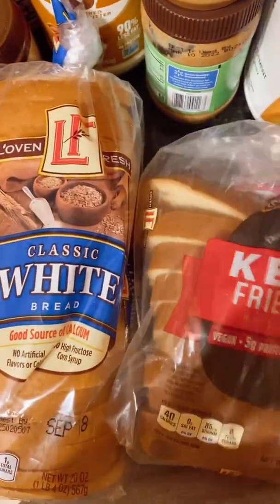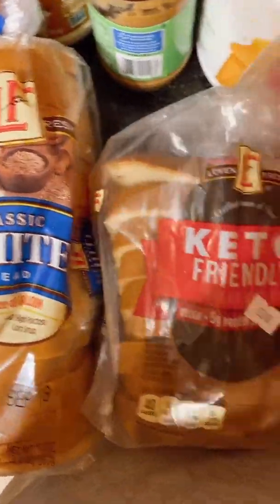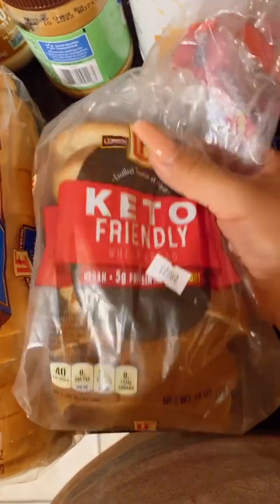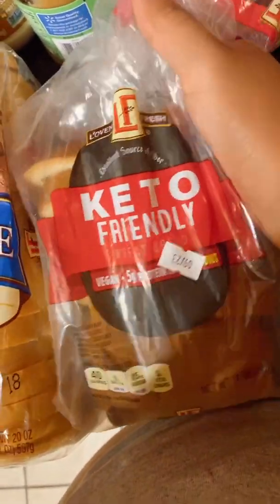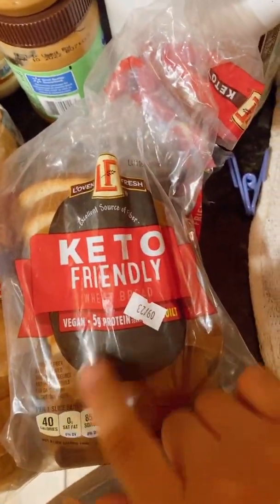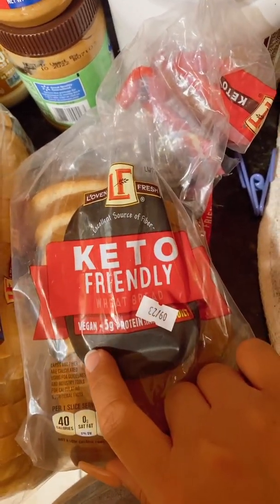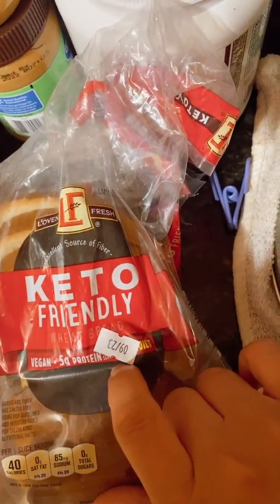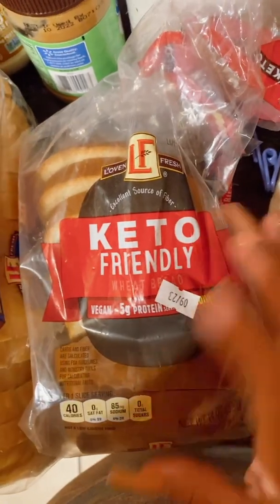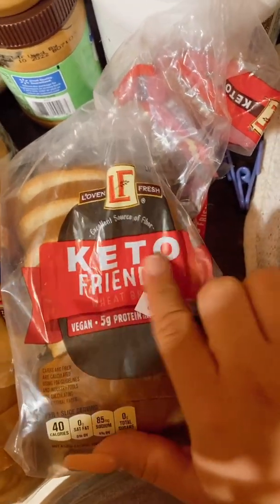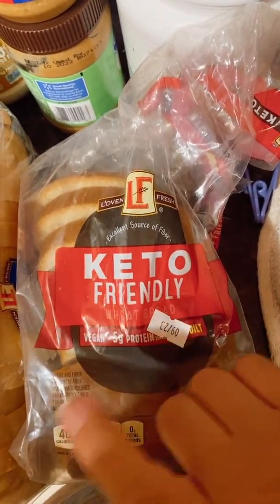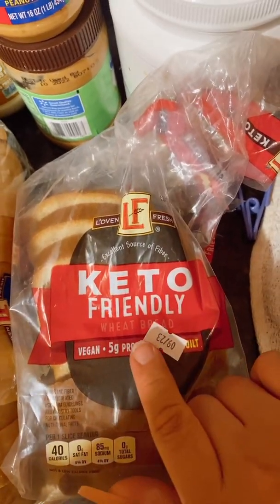So, for example, let's look at this keto bread, okay? I got this one at Aldi here in Chicago. It is vegan, has 5 grams of protein. And I would recommend keto-friendly food because it has less carbs and less sugars.